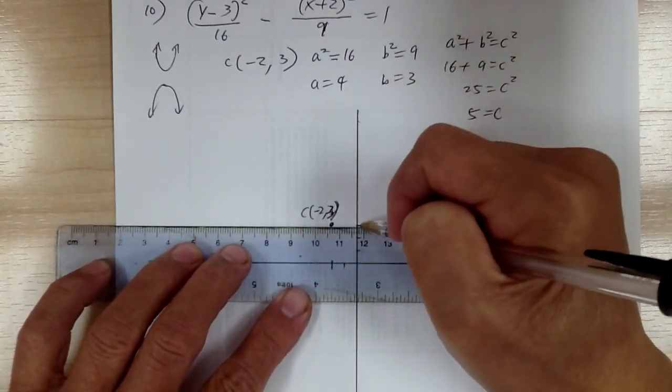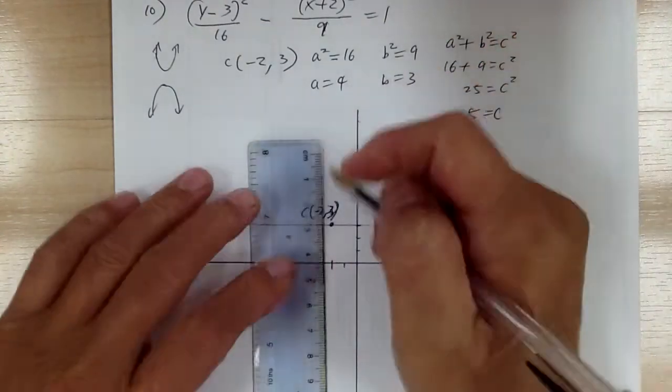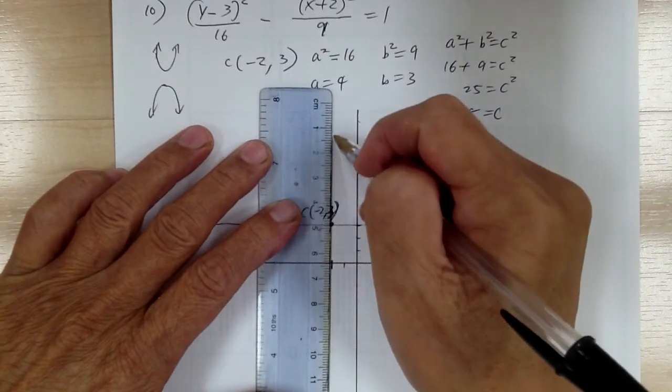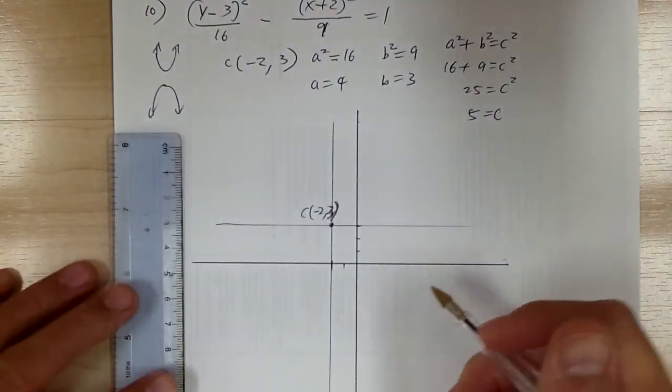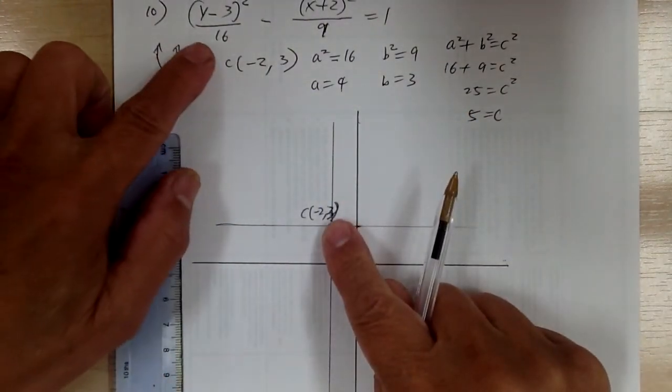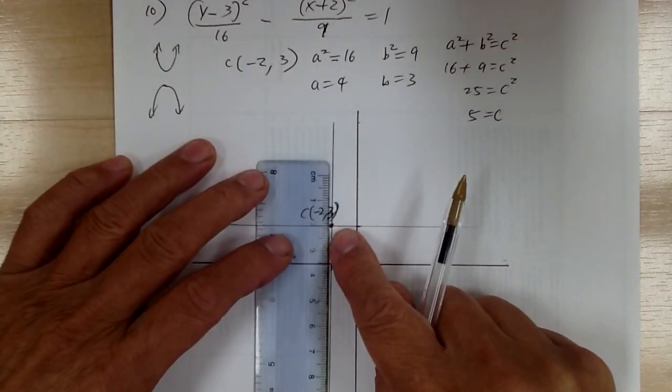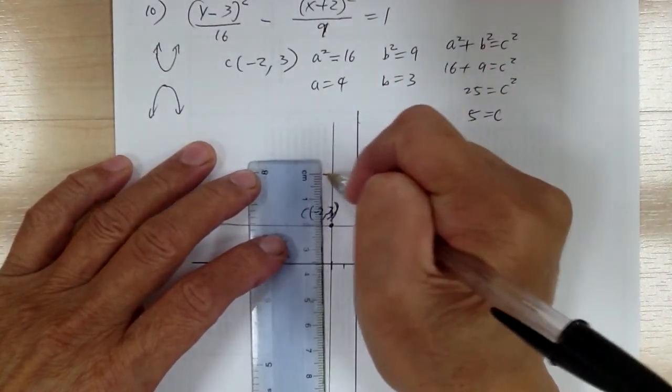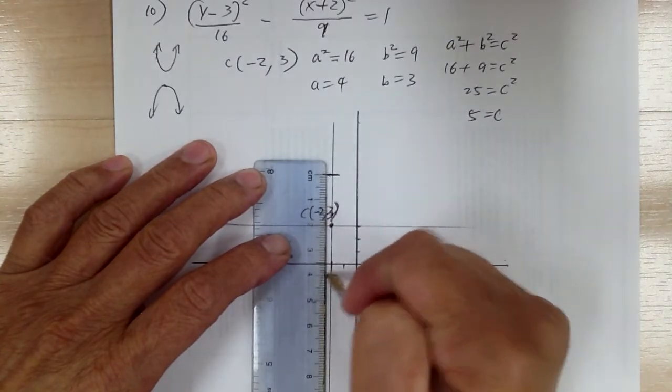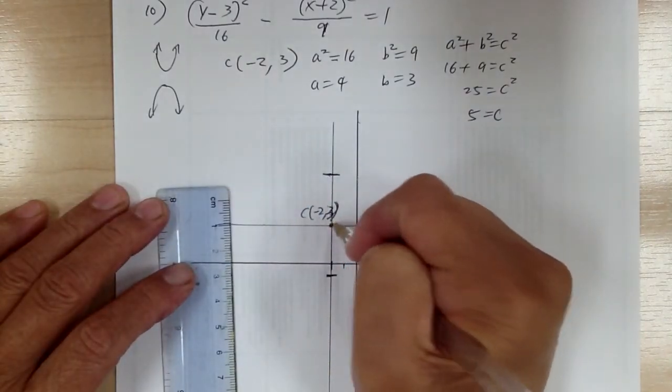Okay, I'm going to make the very light lines over here so easier for me to measure. Okay, so from here you have to go 4 in the right direction. I have to go down 4. Again, everything's all based on the center. Center is your starting point.